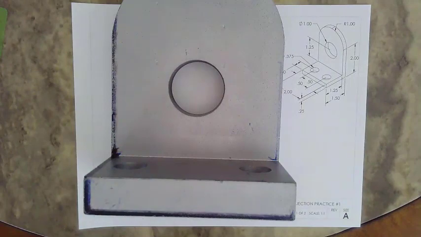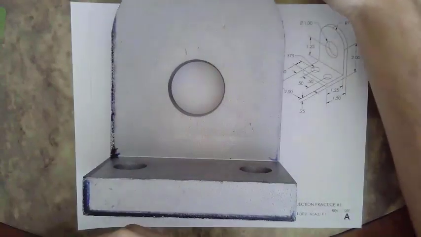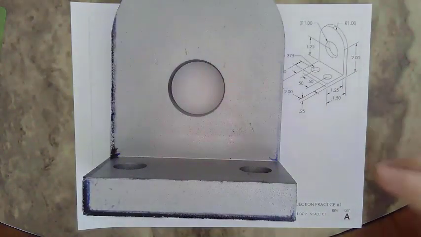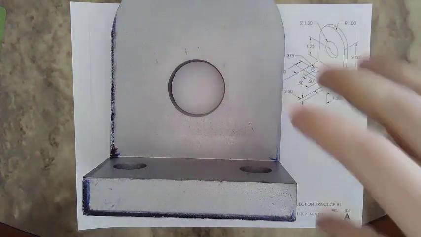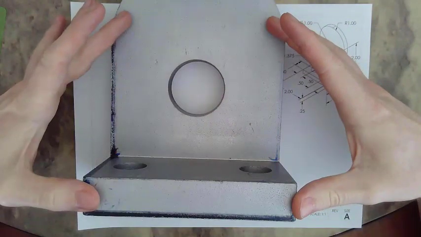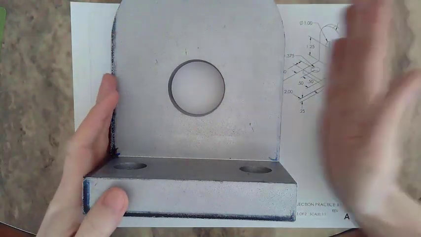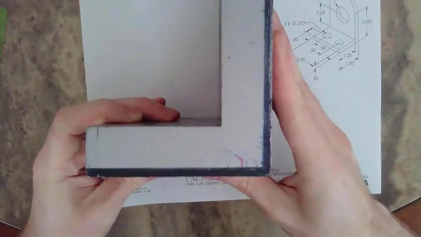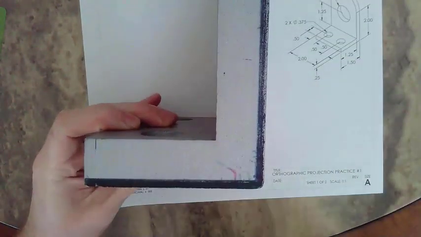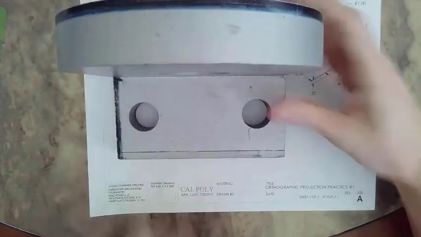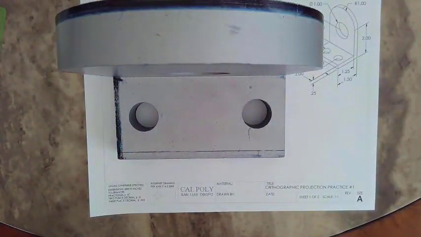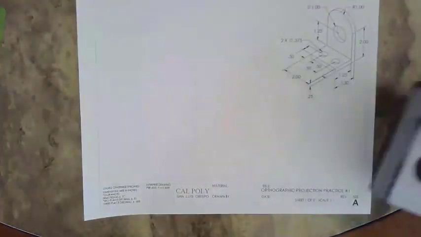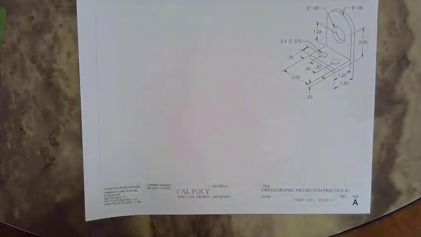For ANSI, there's 2 ways to think about it. The first way, you could put this in a glass box. Picture in the glass box, when you look straight at it, this is the front view. If you were to look at the right side of the box, it would project this profile right here. So this is the right view. And the top would look like that. So that's the glass box. We're going to draw those 3 views. The front, top, and right are the 3 standard views.